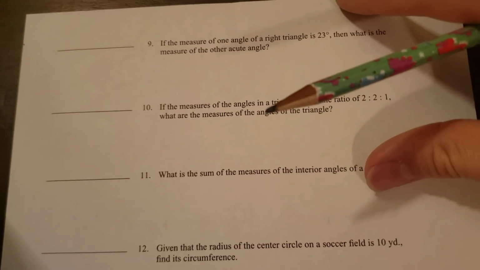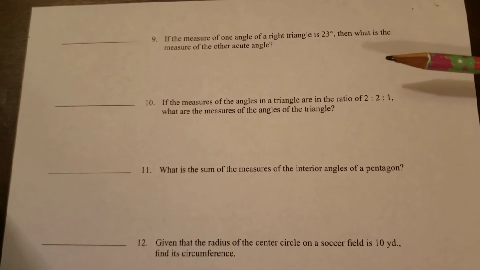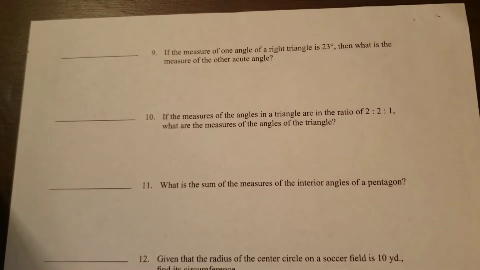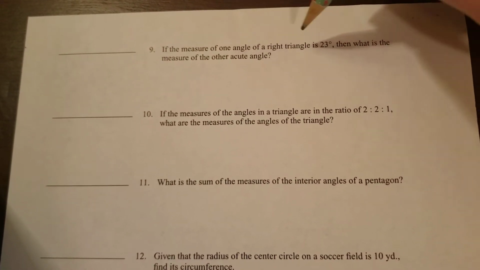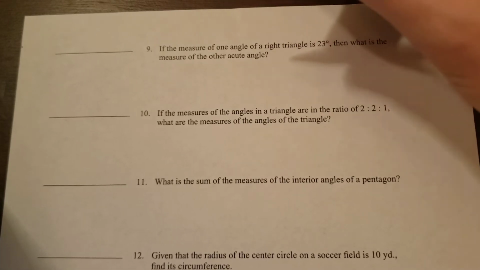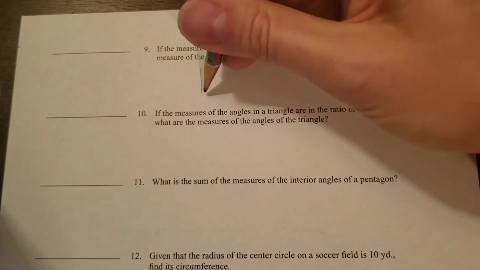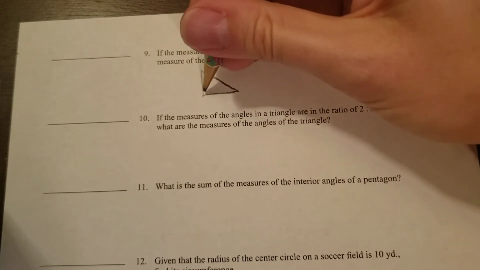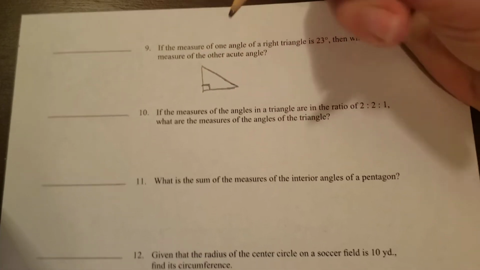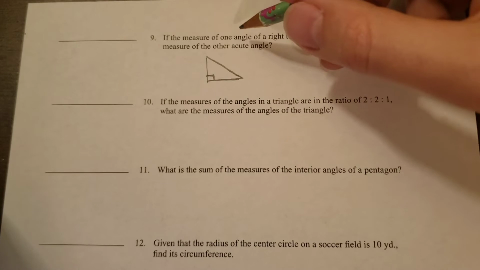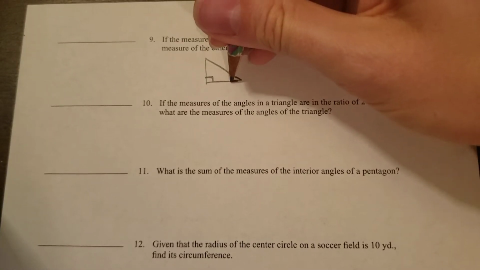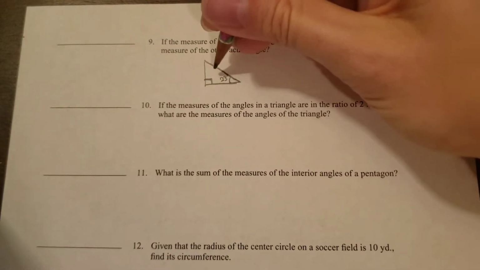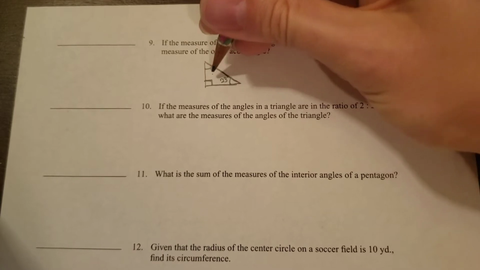If the measure of one angle is right, what is the measure of... Okay, so let me draw a picture. I'll actually answer this one. If the measure of one angle of a right triangle, so I've got a right triangle, that's what I'm going to draw first. So because it's a right triangle, I know that this is 90 degrees. One of the angles is 23, so I'll say this one is 23. What is the measure of the other? So this is what we're looking for. I'll put a question mark there.